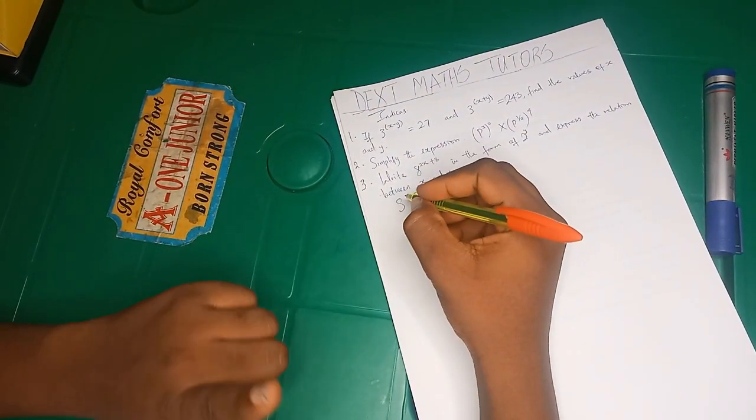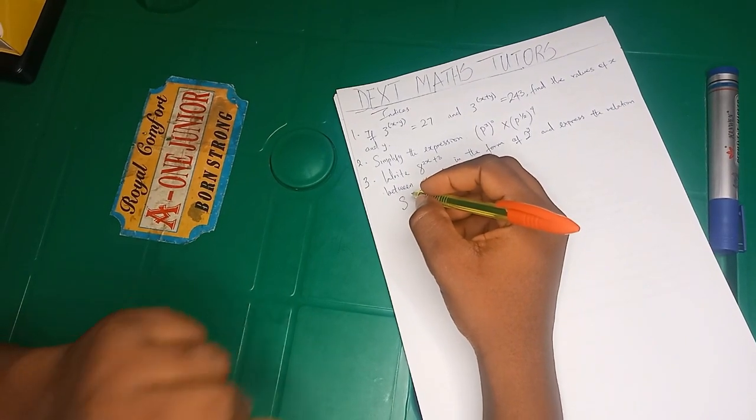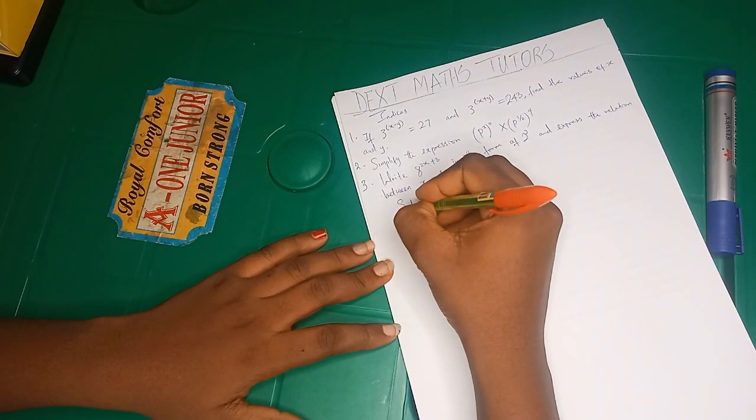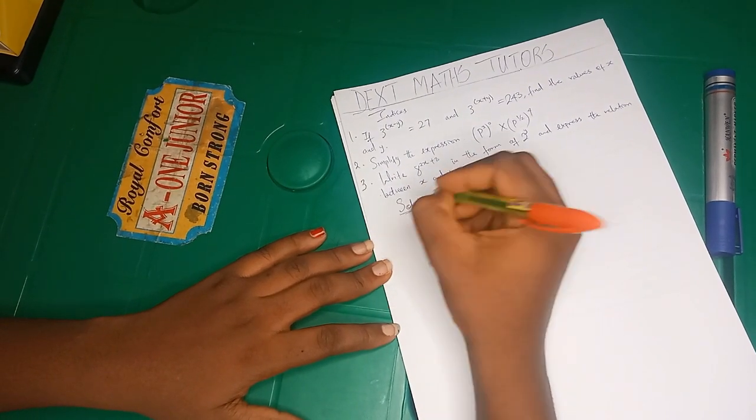Okay, as I told you, for a good math student, the first thing you do when you're given a problem is that you write solution. Yes, that's who we are. We provide solutions to problems.